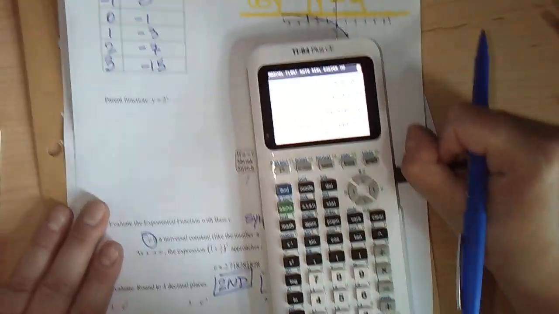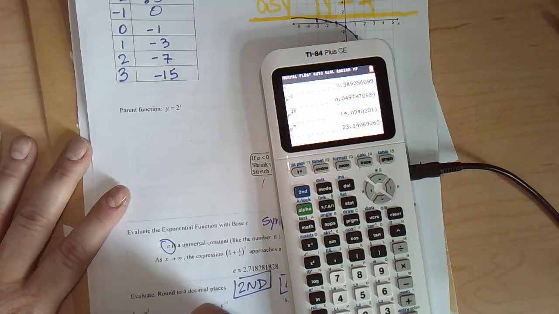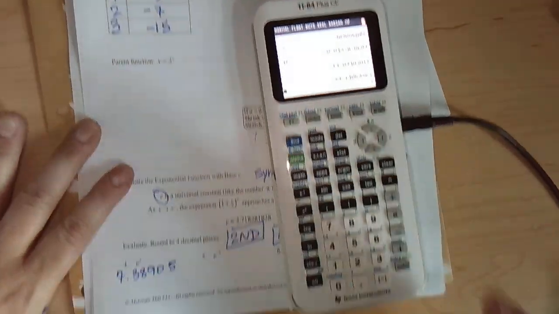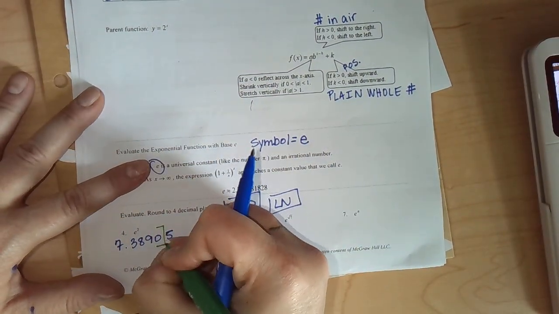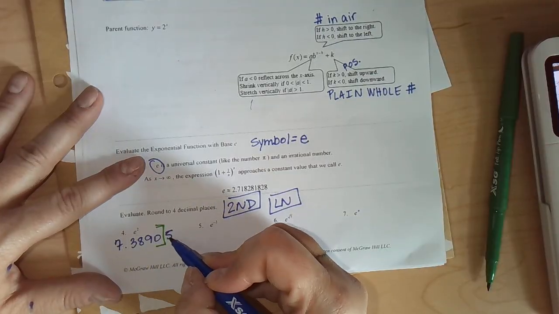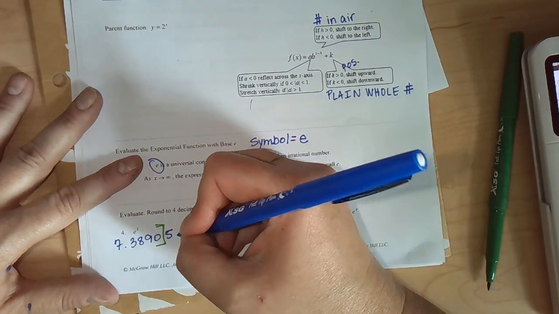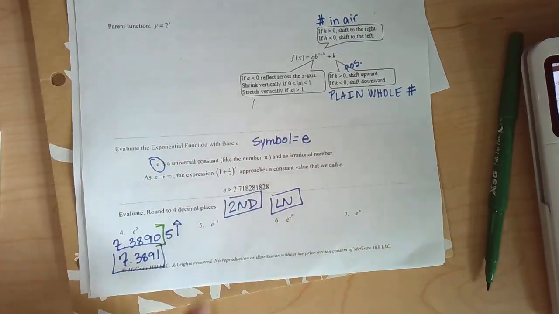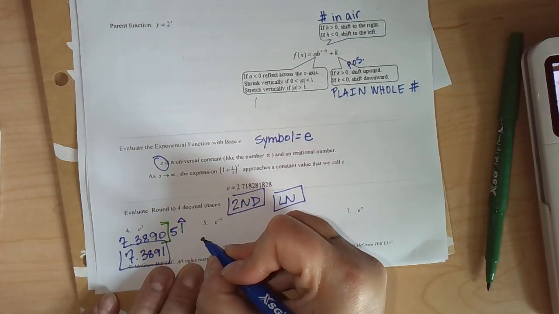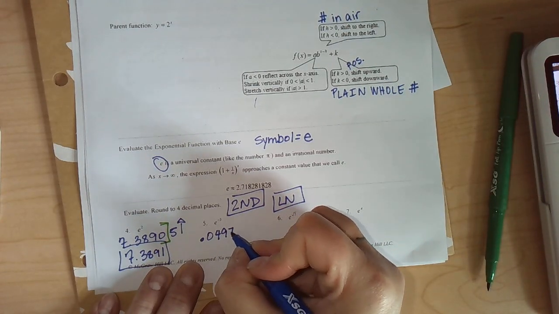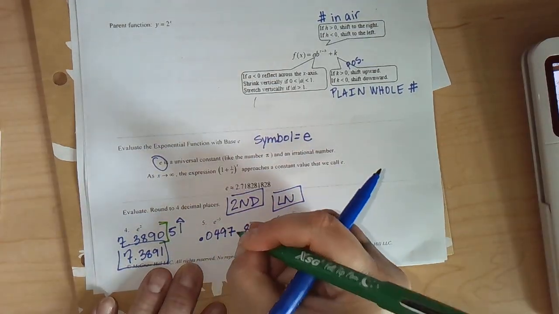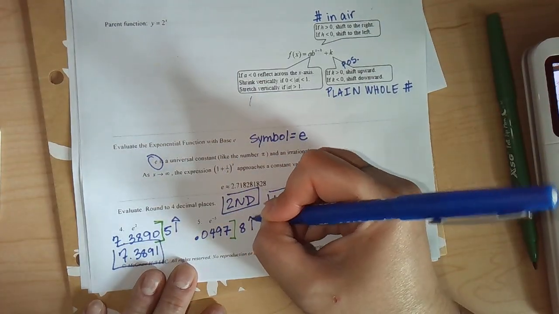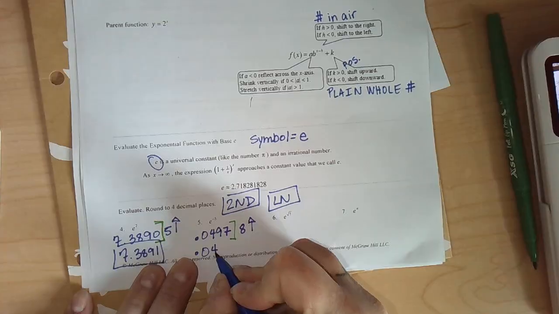Okay, and we're supposed to round to 4 decimal places. So for this first one, I got 7.38905. So 4 decimal places means here's 4 spots. The 5th is a 5 or more, so we've got to up the score. So this is going to make 7.3891. Okay, for this e to the negative 3, it was 0.0497 with an 8 next to it. So we want 4 spots, and this 8 is 5 or more, so we've got to up the score to 0.0498.